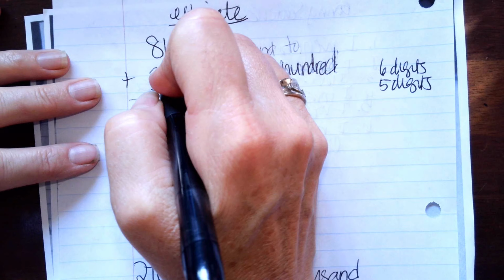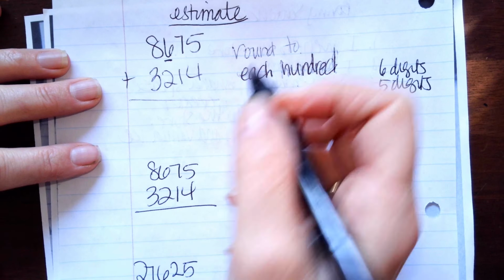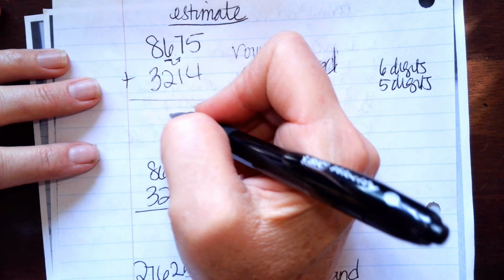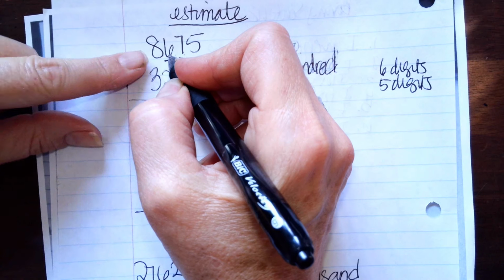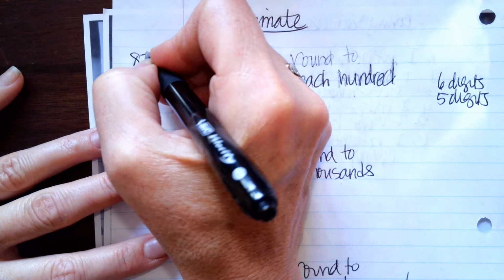So if we round it to the nearest hundreds, this is how I round. I underline the hundreds digit, and then I go to the neighbor to the right, and I say 5 or more, let it soar, 4 or less, let it rest. This is a 5 or more, so this number is going to go to 8,700.